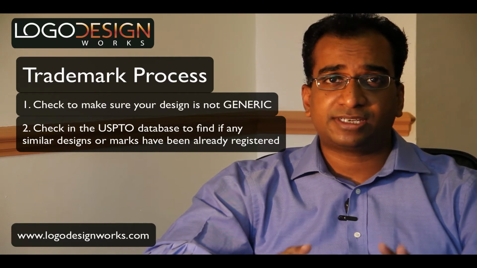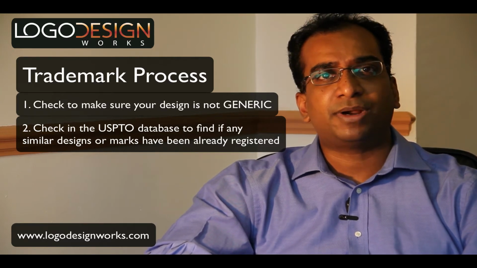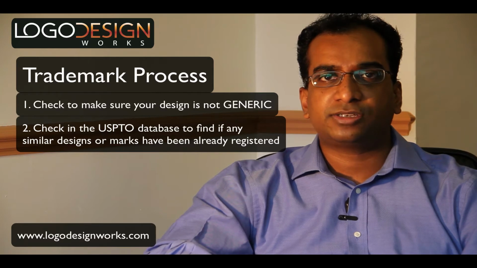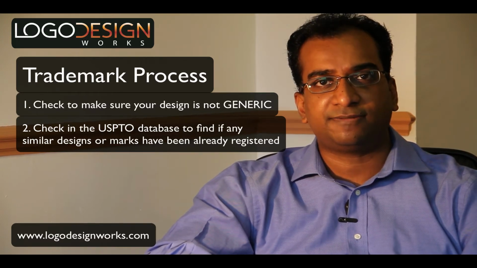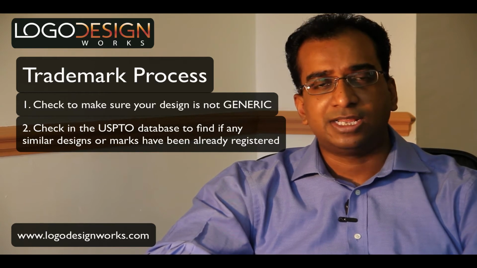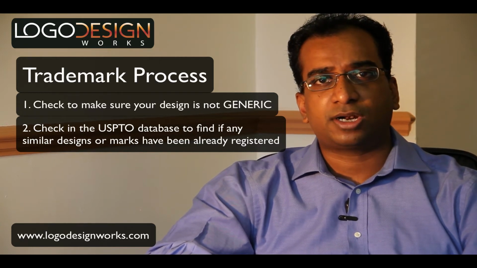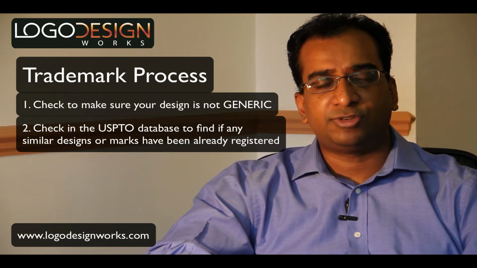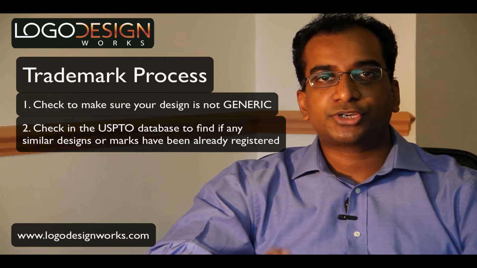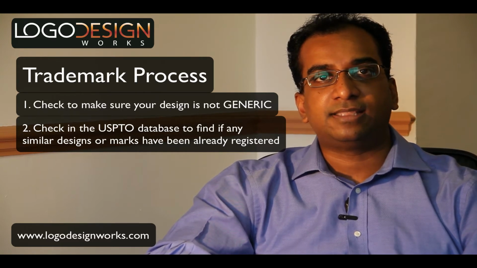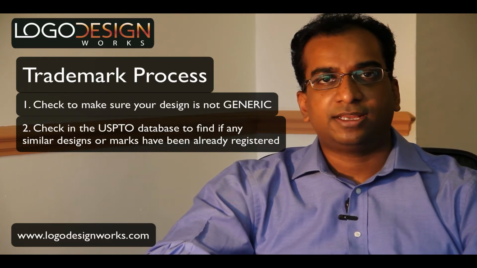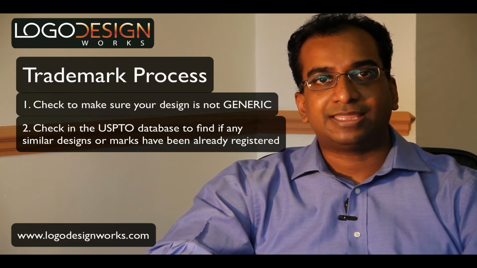Of course, this is a very time-taking and tedious process, but well worth the effort, especially because the USPTO trademark application fee is non-refundable, and therefore if you apply for a trademark and subsequently it is rejected, you lose the application fee. So once you're sure that your brand identity or the logo mark is not already trademarked, then you go about putting the application in.